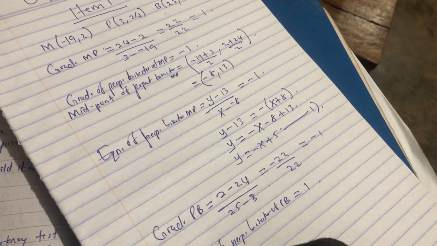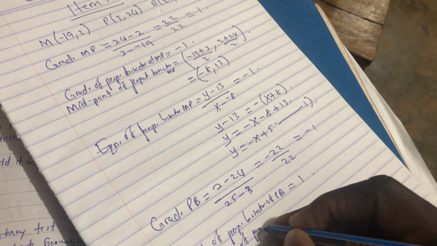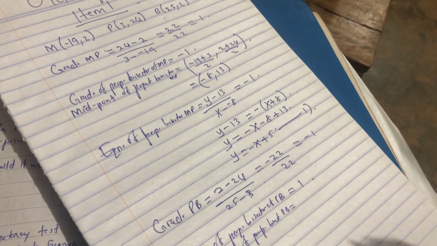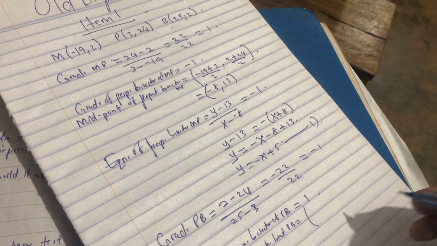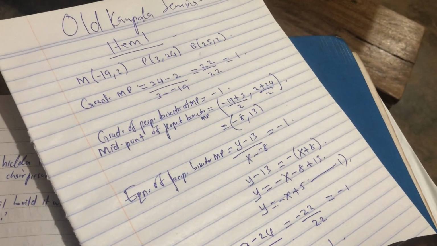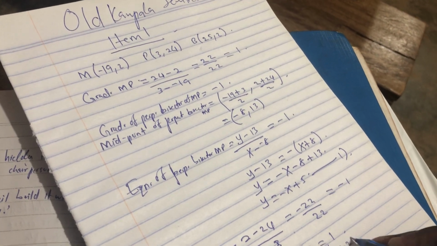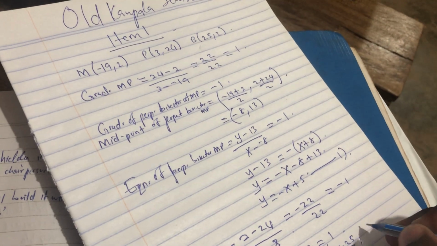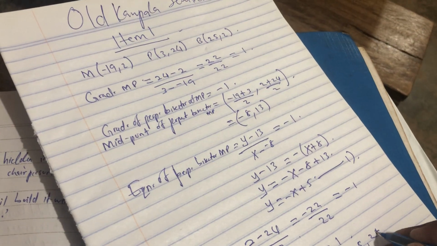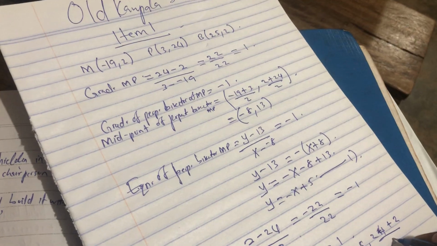My midpoint of the perpendicular bisector of PB is going to be x, y, where x is 3 plus 25 divided by 2, comma, 24 plus 2 over 2.